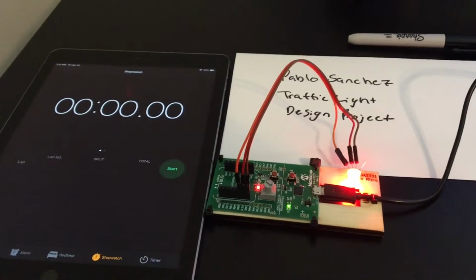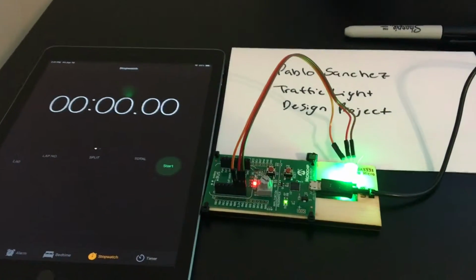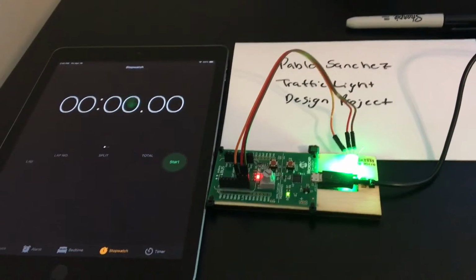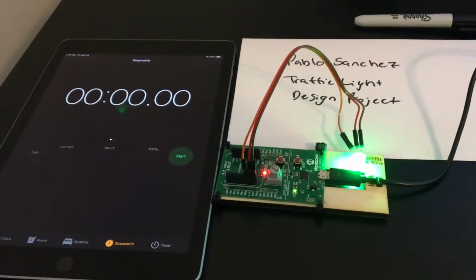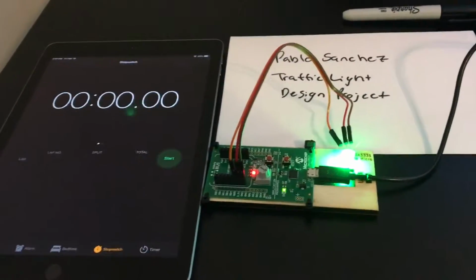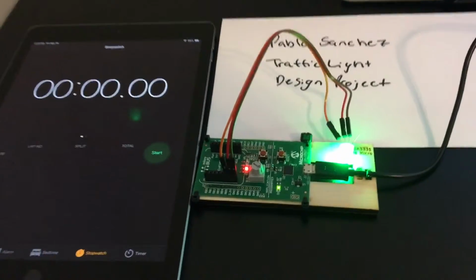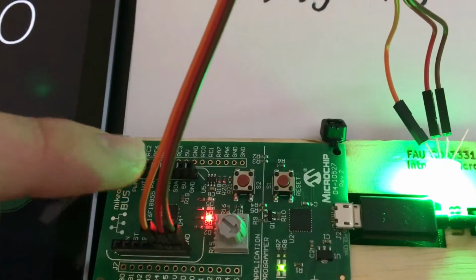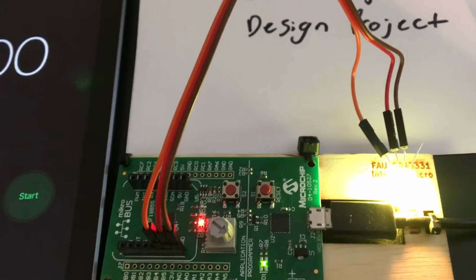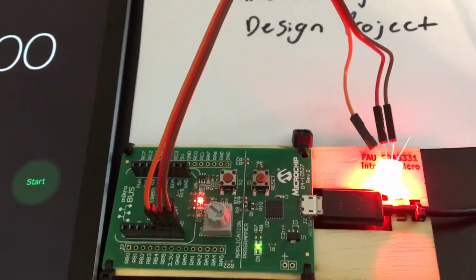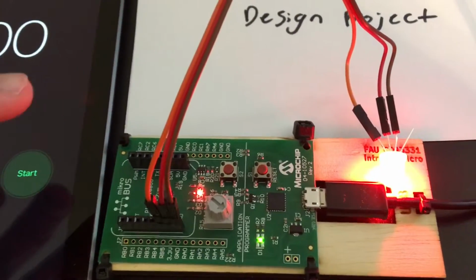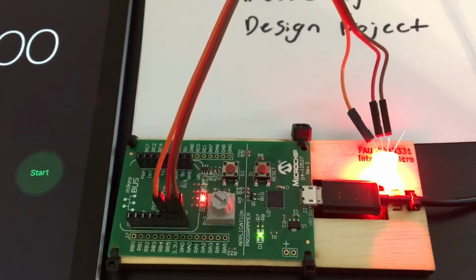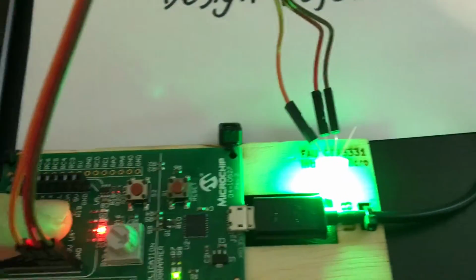The first stage is the green light, which will be lit for 20 seconds, and then a yellow light lit for 3 seconds, a red light lit for 10 seconds, and another red light that's only lit for 3 seconds. When the green light is lit, diode D3 is lit, and that means the pedestrian is not allowed to cross the road. But when the light is red, the pedestrian is allowed to cross the road, and D5 lights up.